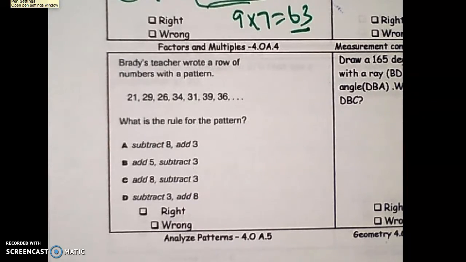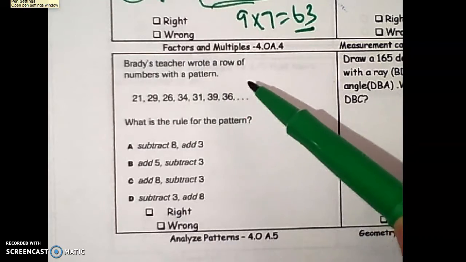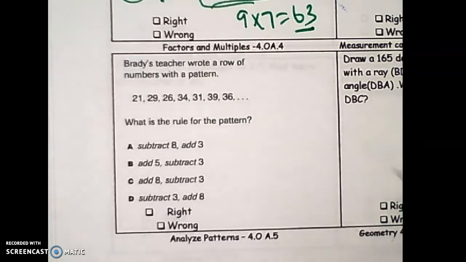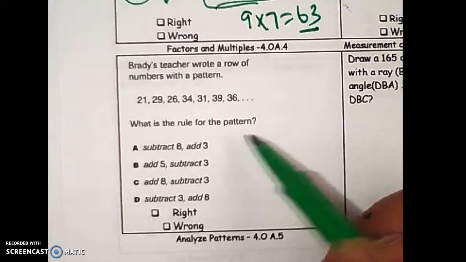Next up, we have a pattern question. Brady's teacher wrote a row of numbers with a pattern. We get the numbers down here. What is the rule of the pattern?